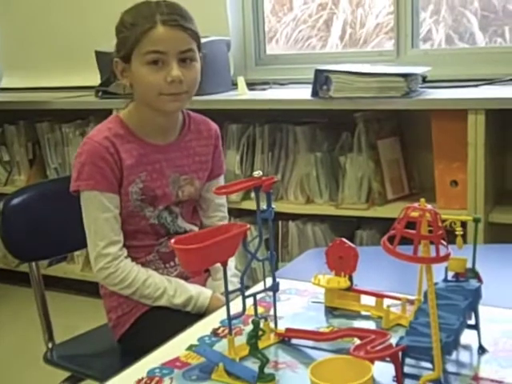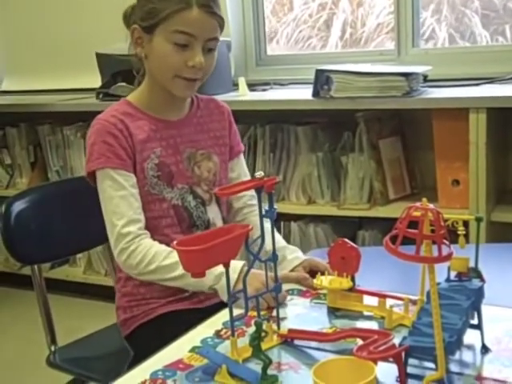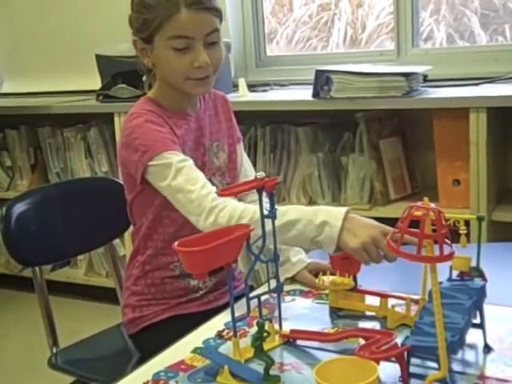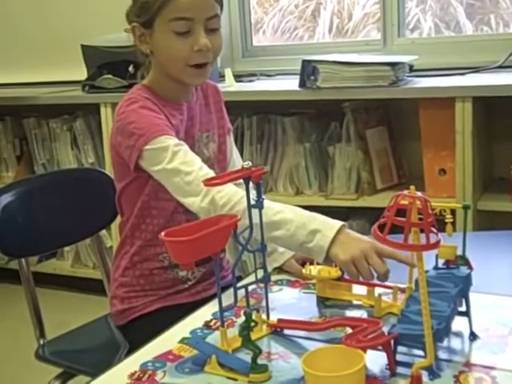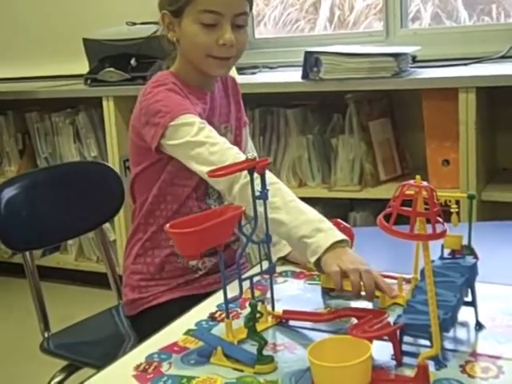Taylor had this game at her house and brought it in so we could test it out. We set it up, played, and noticed simple machines that made the game work. First, you crank a set of gears, which hits the stop sign, which pushes the foot, which releases the ball, which makes it go down the incline plane.